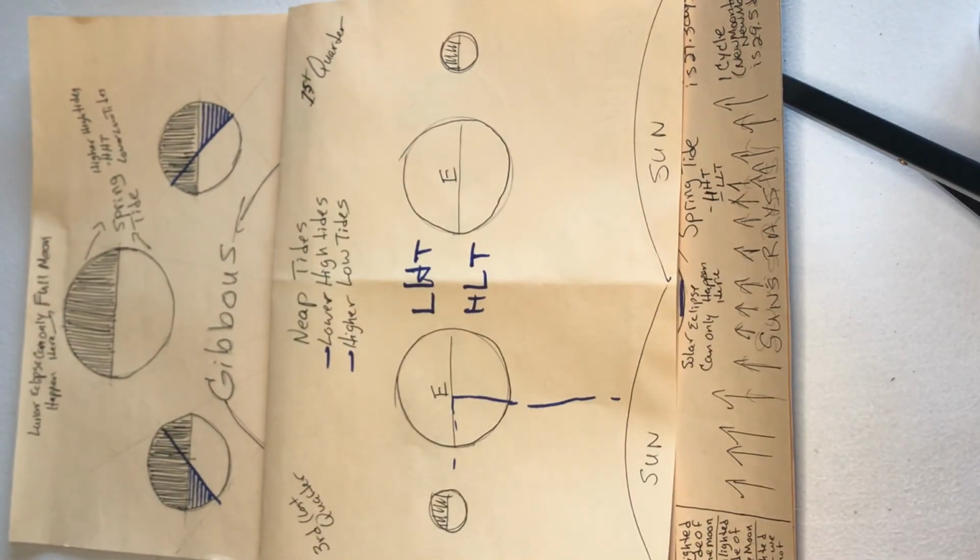And we do remember, the tides change approximately every 6 hours from high tide to low tide. High tide to high tide is 12 hours. Low tide to low tide is 12 hours. 6 hours between. So it goes high tide, low tide, high tide, low tide, high tide, low tide, in that order.